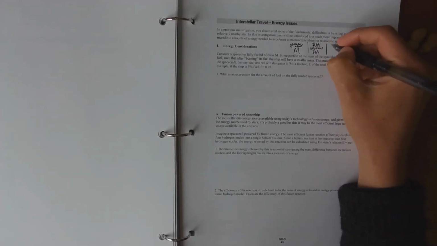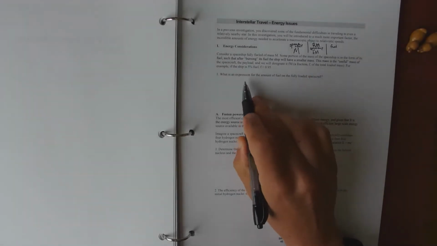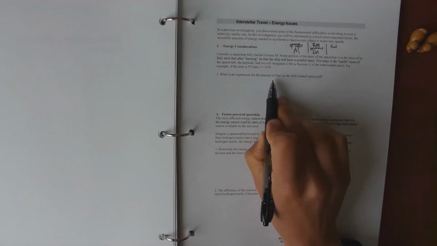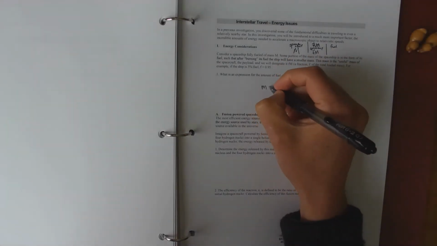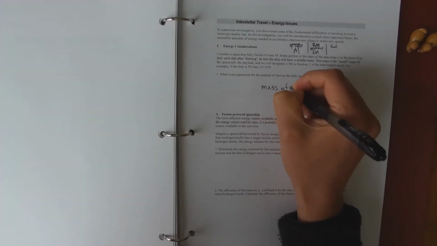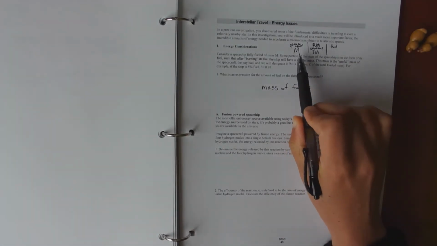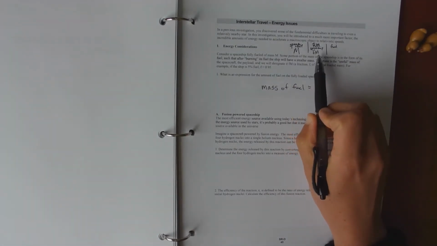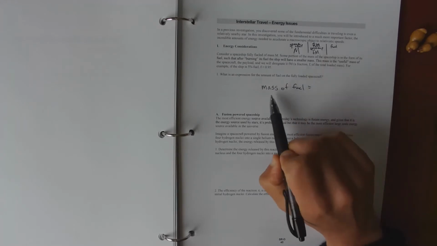Then your job is to find an expression for the amount of fuel. I think they mean the mass of the fuel. So if this is the mass of the spaceship plus the fuel, and this is the mass of just the spaceship, then the mass of the fuel would be this minus this. You get to write that down on your own though.